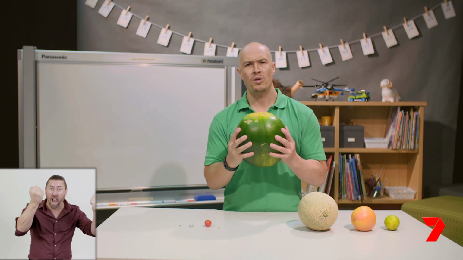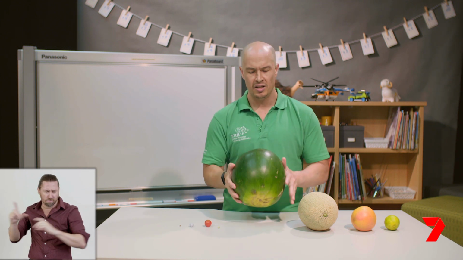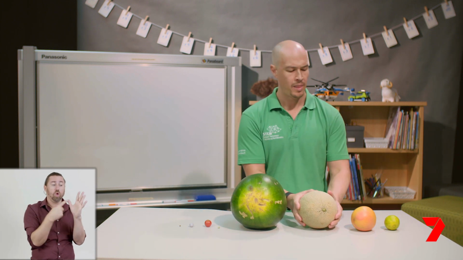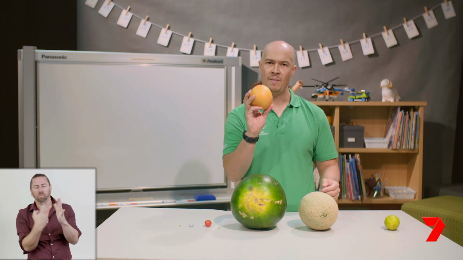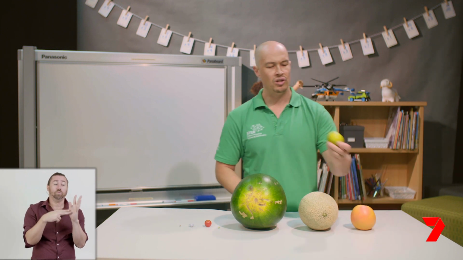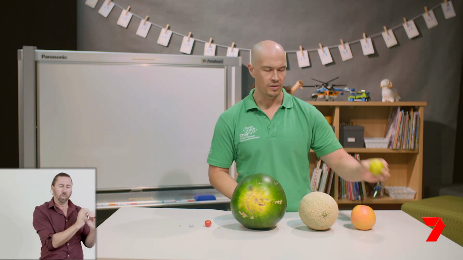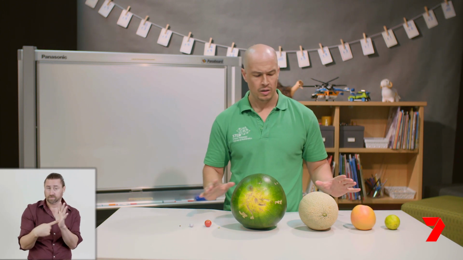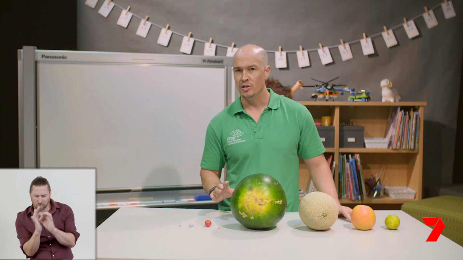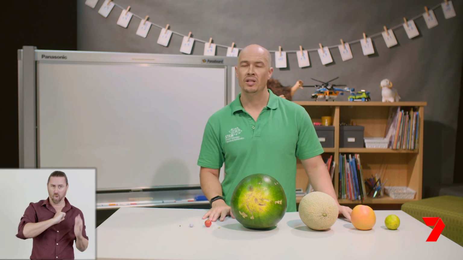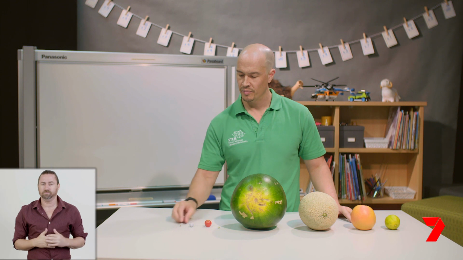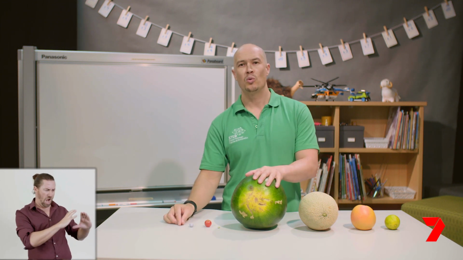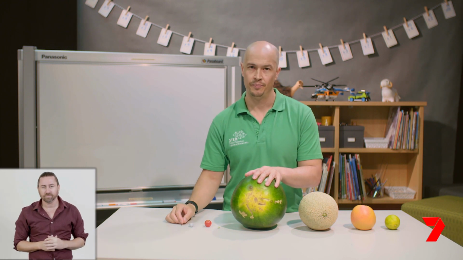Jupiter would be a watermelon because it is so much larger than all the other planets. Saturn would be a rock melon. Uranus would be about the size of a grapefruit. And Neptune would be a lime because it's smaller than Uranus. Okay, let's take a look now at all our planets. Using our model, which planet is the smallest and which is the largest in our solar system? Mercury, the peppercorn, is the smallest planet, and Jupiter, the watermelon, is the largest planet.